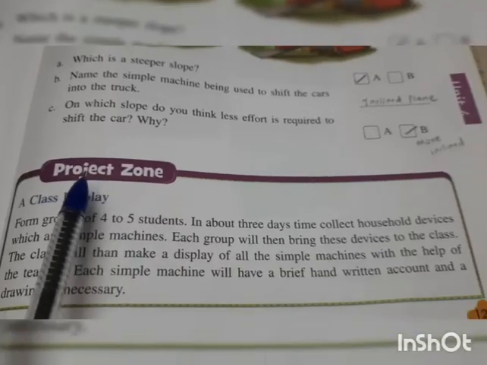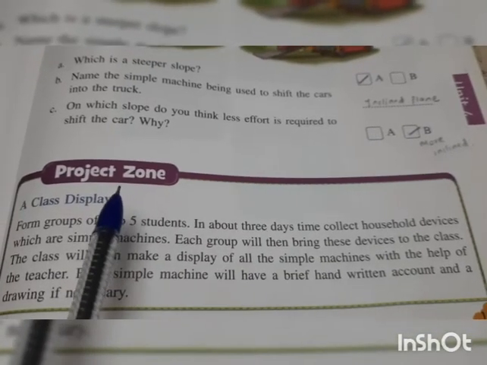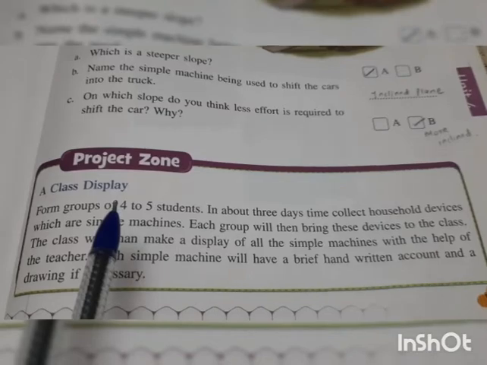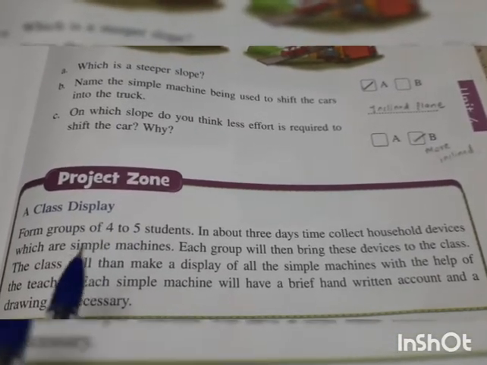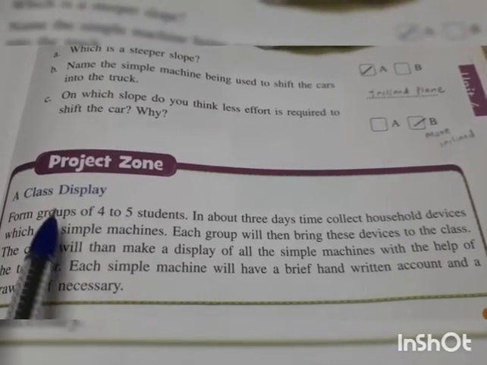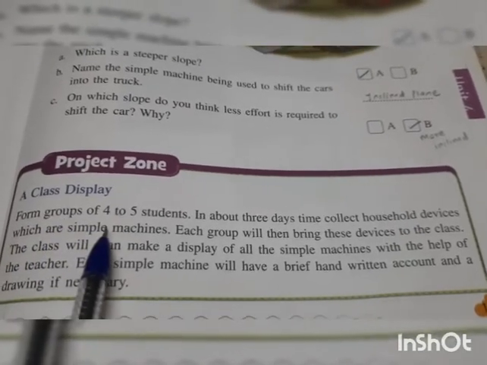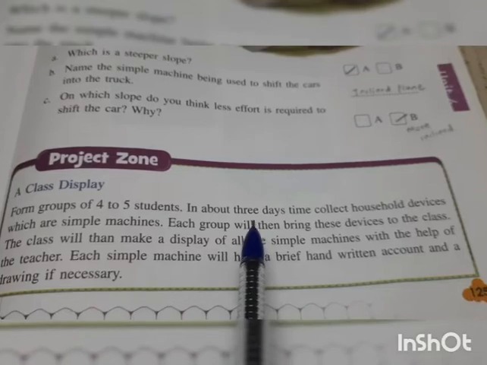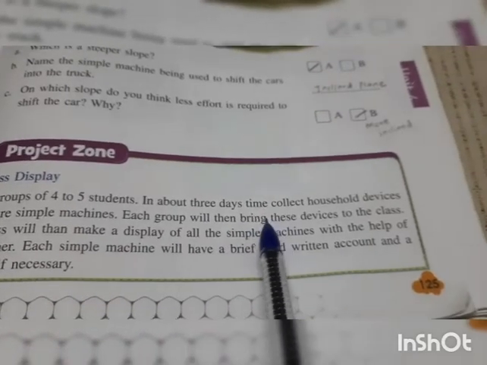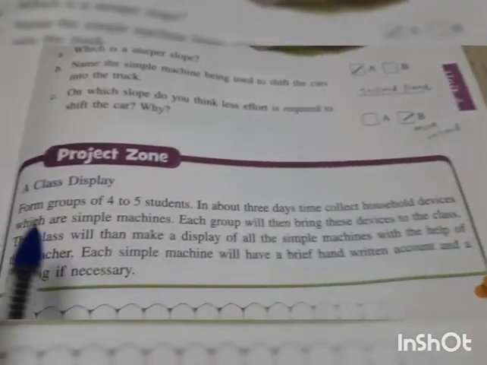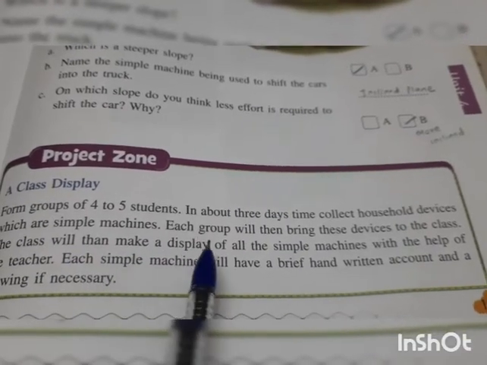Project zone. This is the optional part. Dear students, you have to do this project on your own. A class display. Form a group of 4 to 5 students in about 3 days time. Collect household devices which are simple machines.